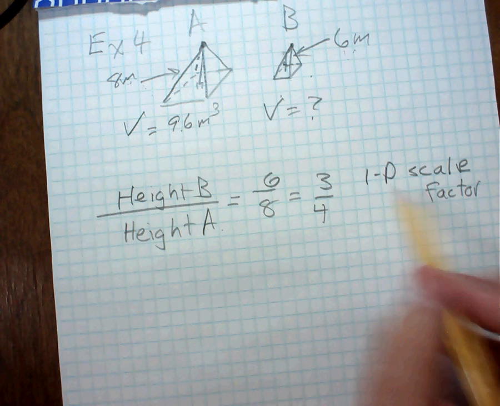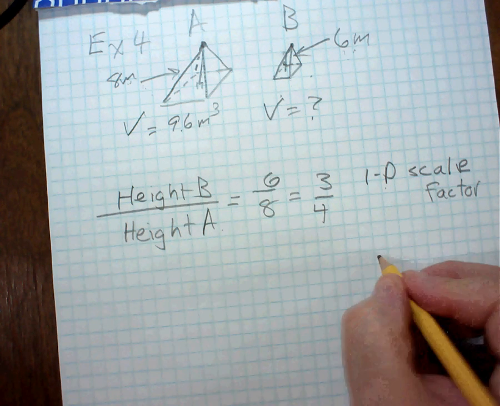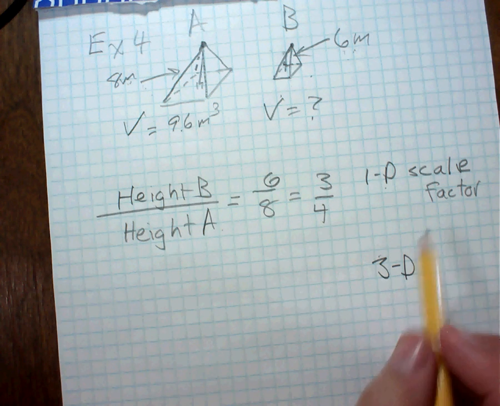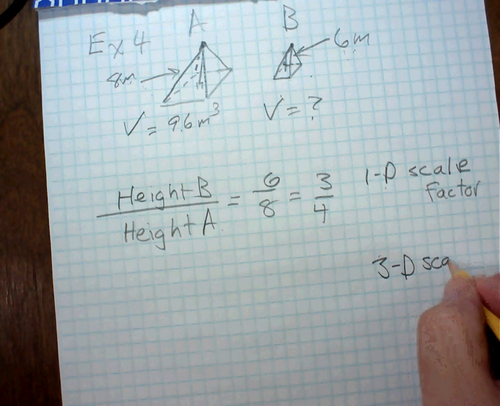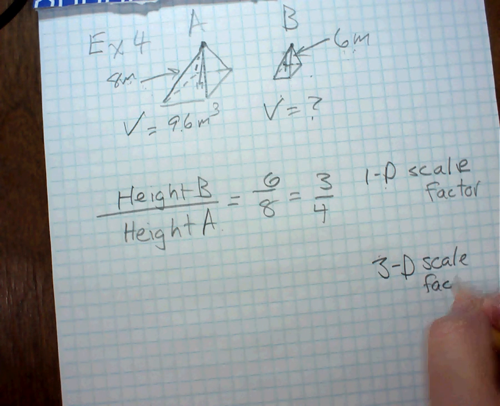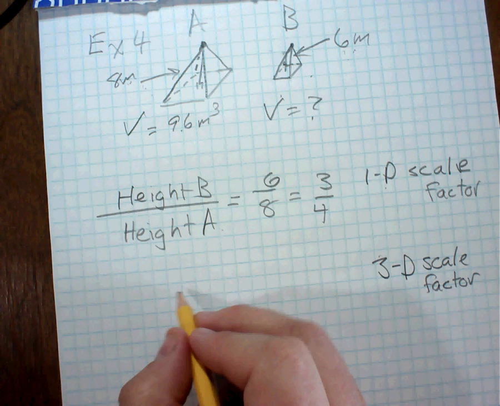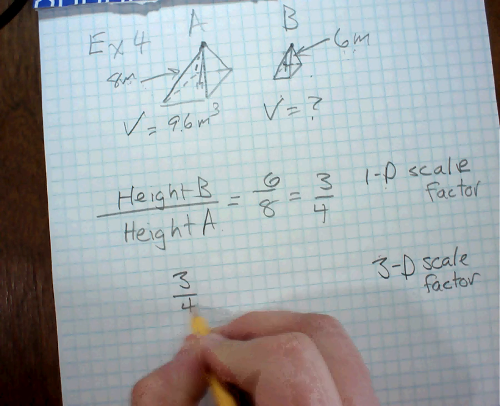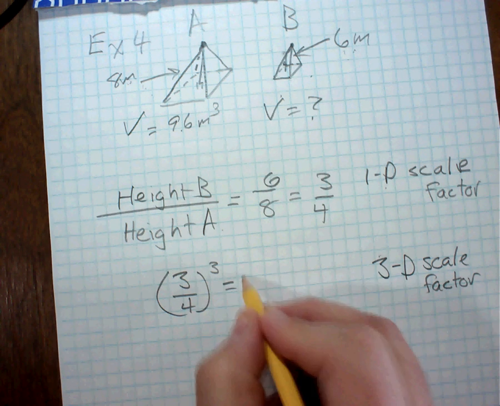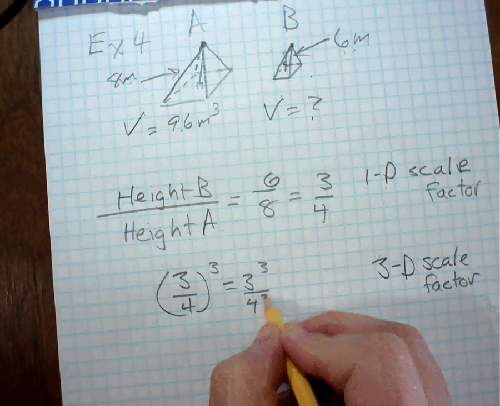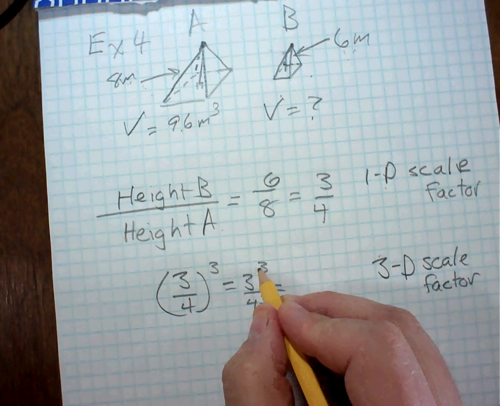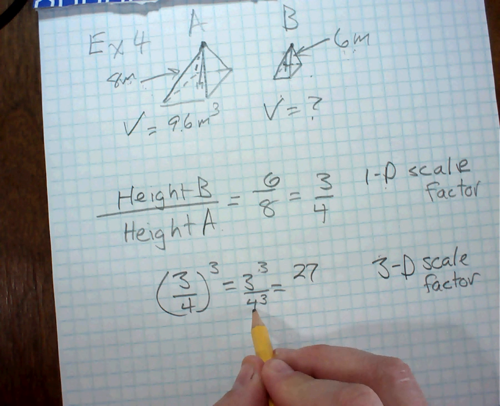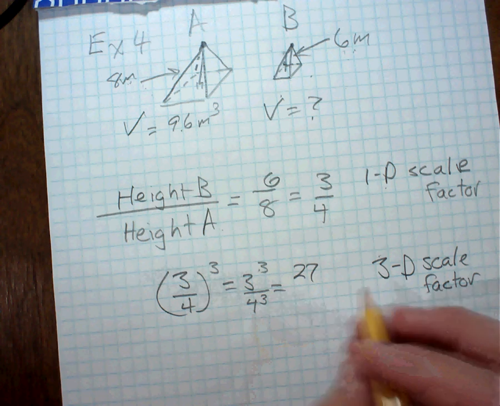Well, that's a one-dimensional. So to get the scale factor in 3 dimensions, I'm going to have to cube that. Right? I don't know if you remember this. We did this once before. So to get that, then what I would need to do is I would need to say 3/4 cubed, which is the same as 3 cubed over 4 cubed, which is the same as 3 times 3 is 9, 9 times 3 is 27, 4 times 4 is 16, 16 times 4 is 64.